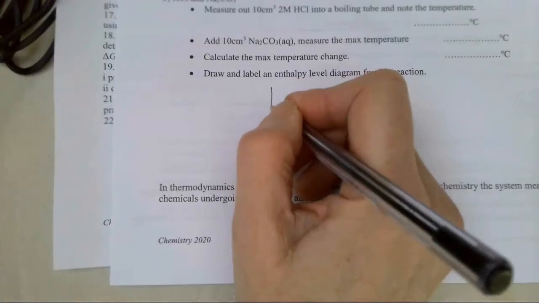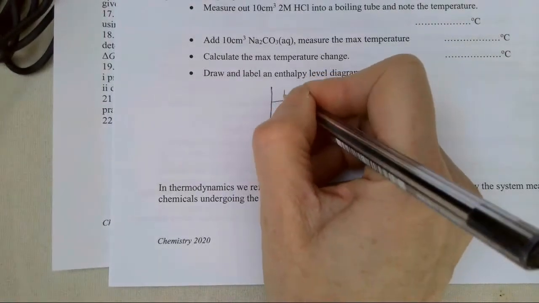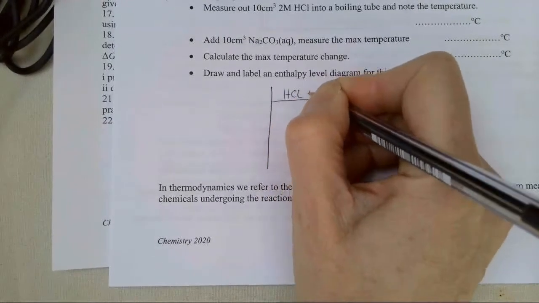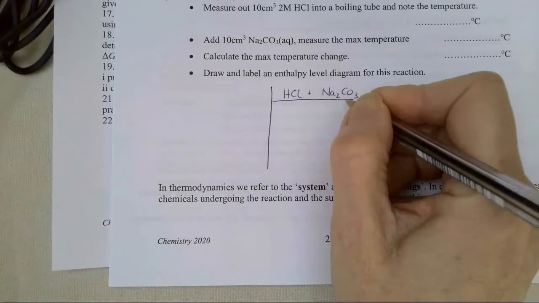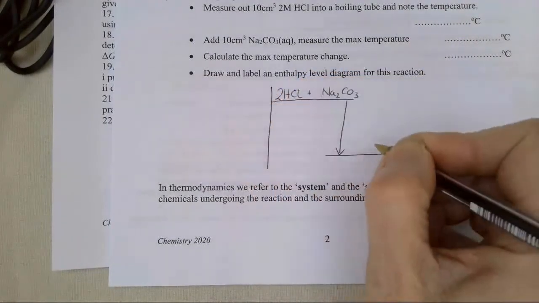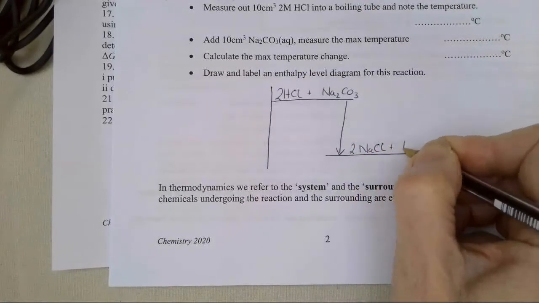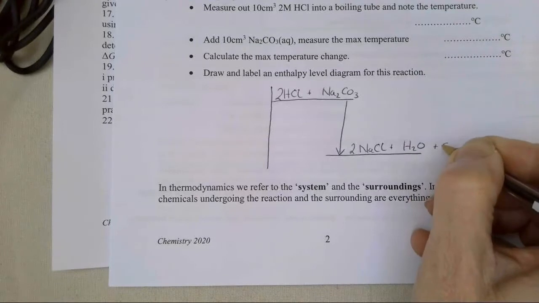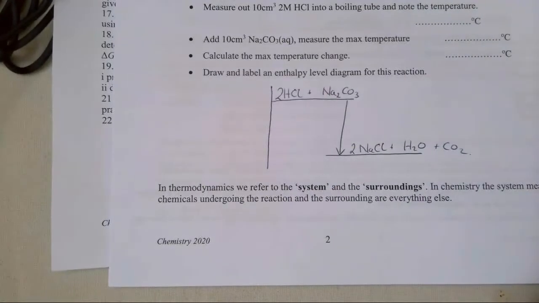Okay, we would do the same with hydrochloric acid and sodium carbonate. And again, that is an exothermic reaction. So we start with HCl and Na2CO3. And we're going to react those to form our products. I'm going to need 2 of those because we're going to get 2 NaCl and H2O and CO2. And again, arrow going down the page because this is exothermic.